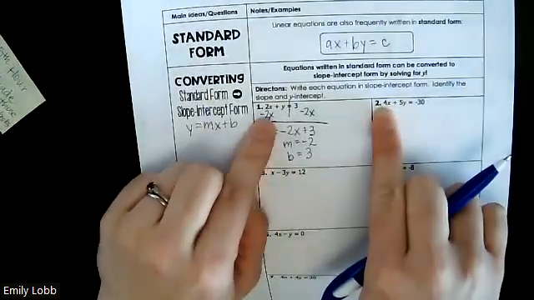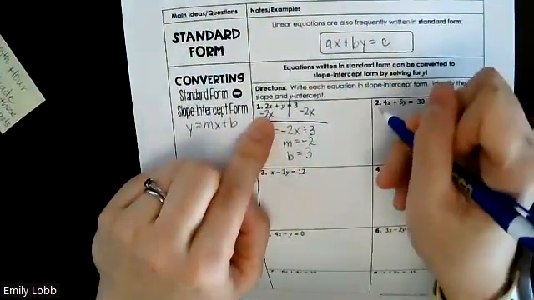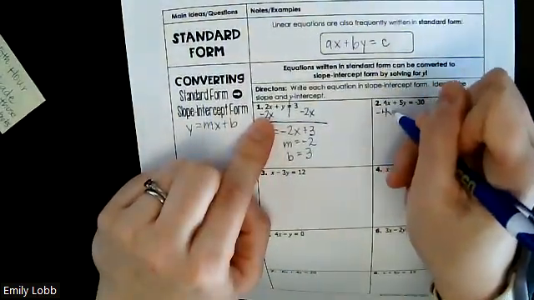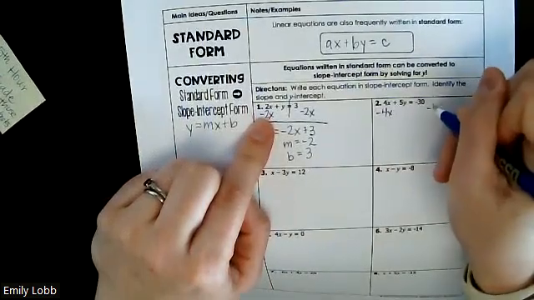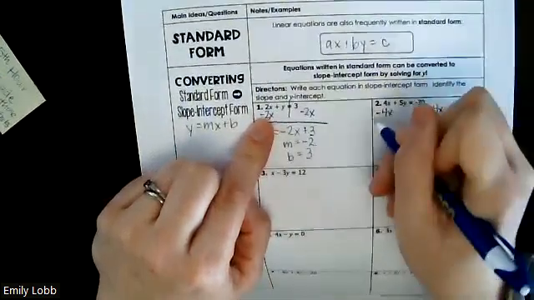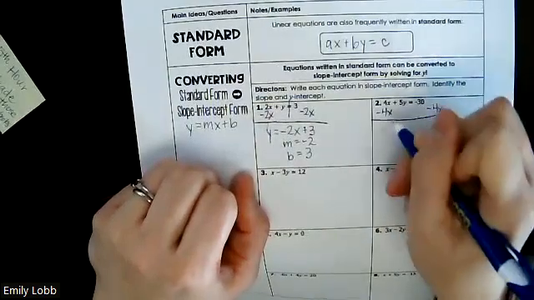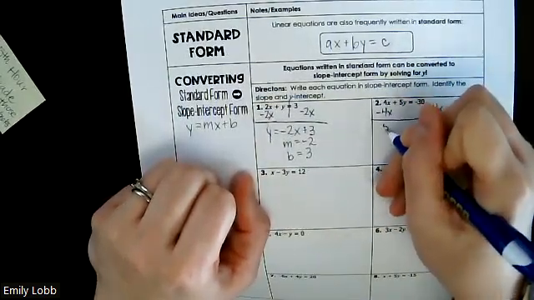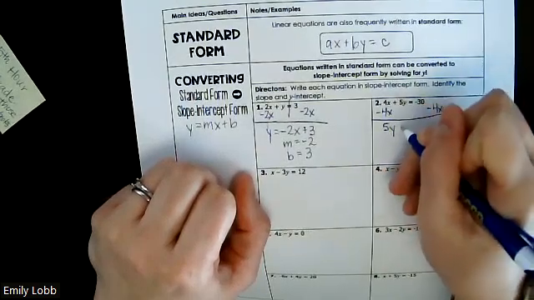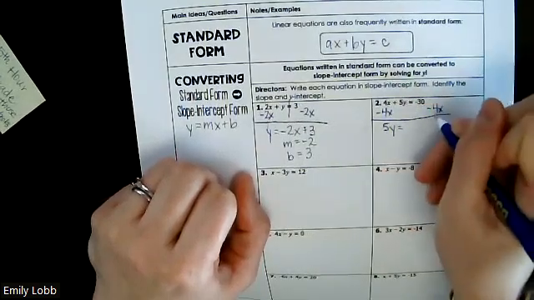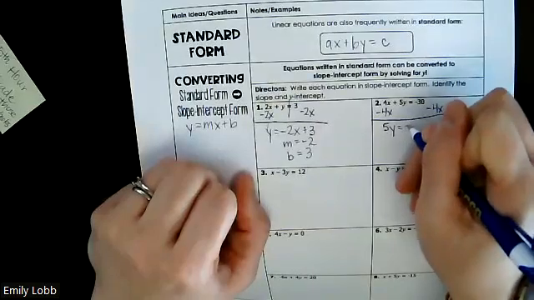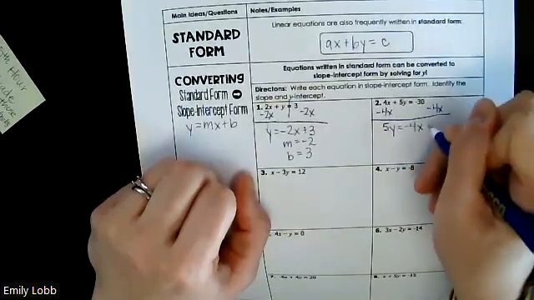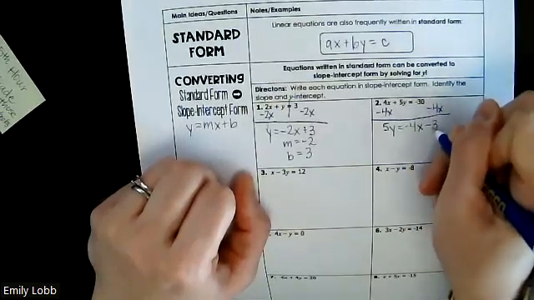So I'm going to do it the same way and subtract it from both sides. Minus 4x from the right. So that goes away, it's 0. Now I'm not left with y yet. I have 5y is equal to, and here's where I'm going to put my x term, -4x minus 30.